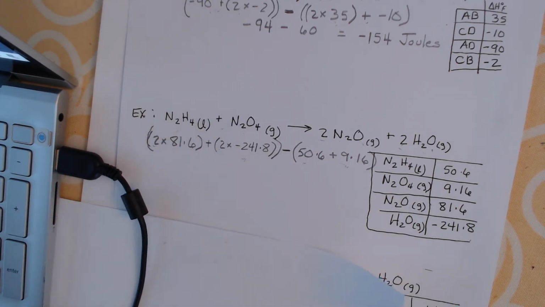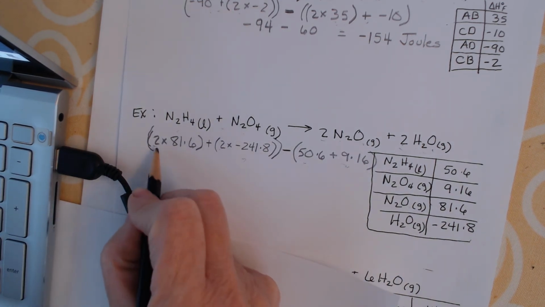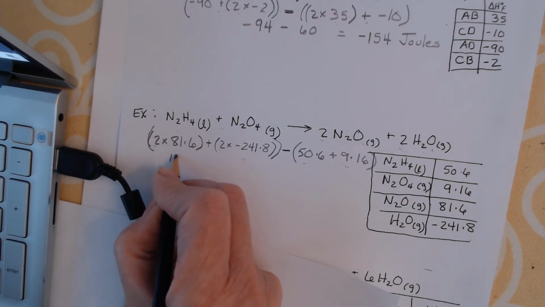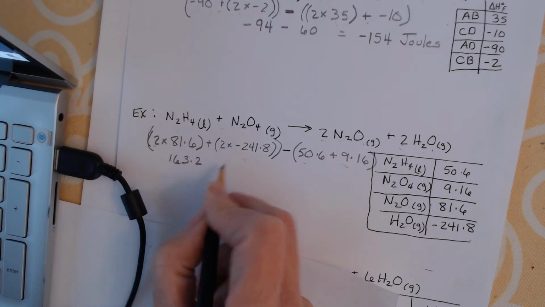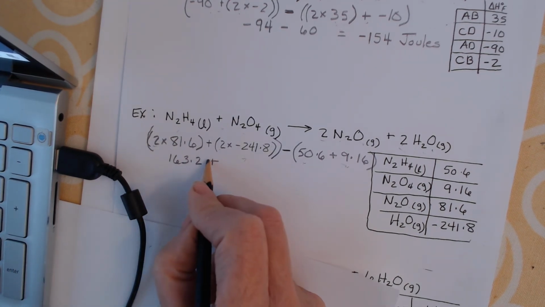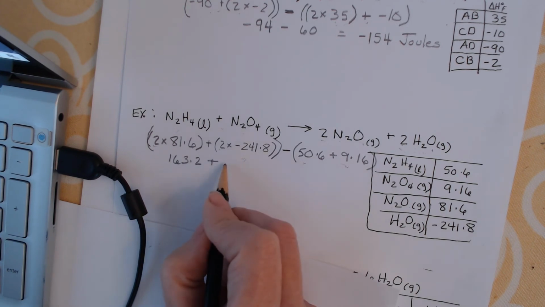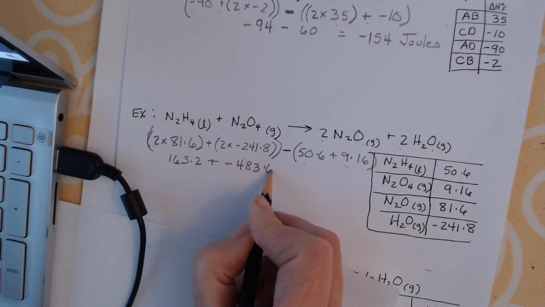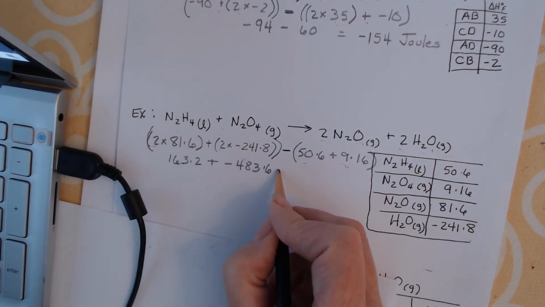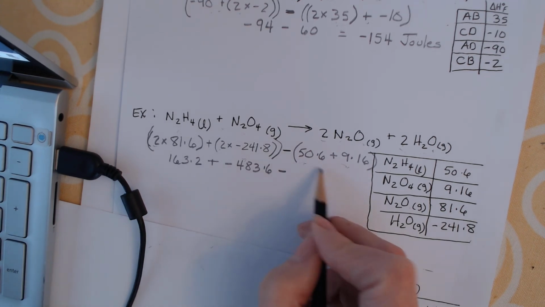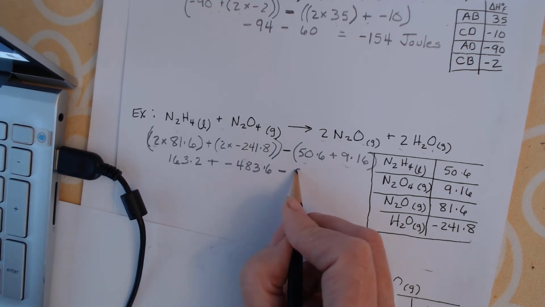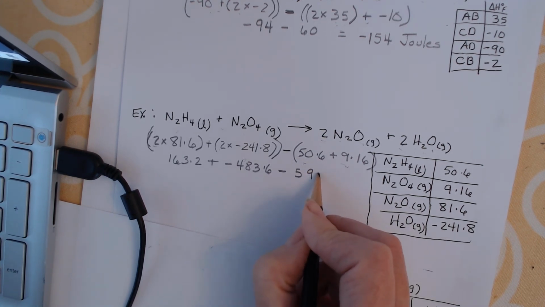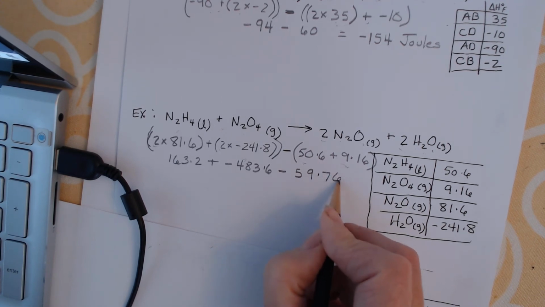So now the next thing I do is I just do this math. Let's see if I can do it in my head. All right, 2 times 81.6, 163.2 plus 2 times negative 241.8, so negative 483.6, minus 50.6 plus 9.16. Okay, 59.76.